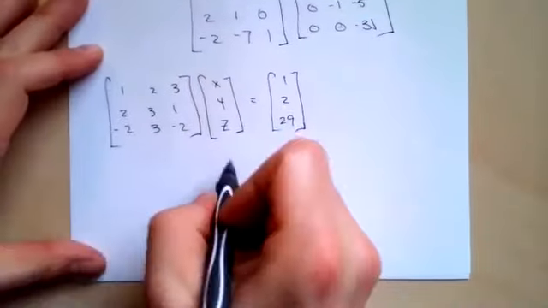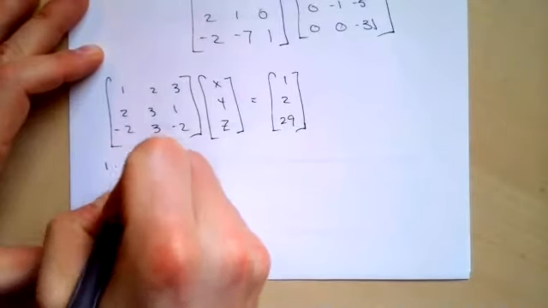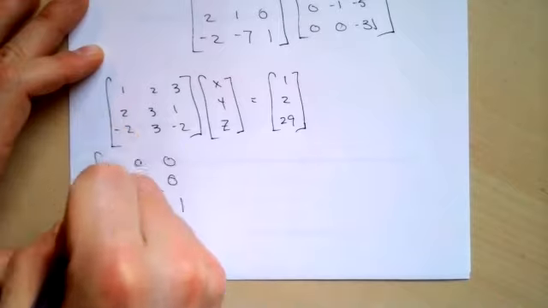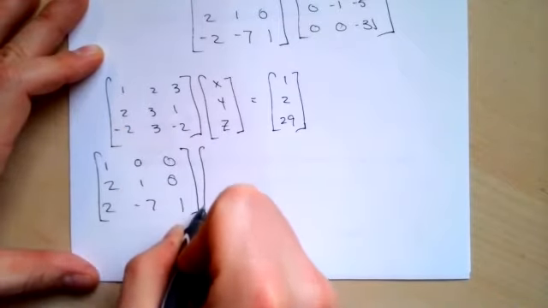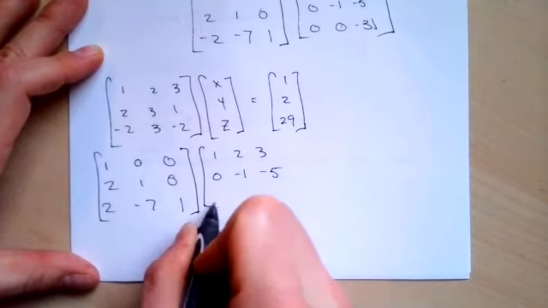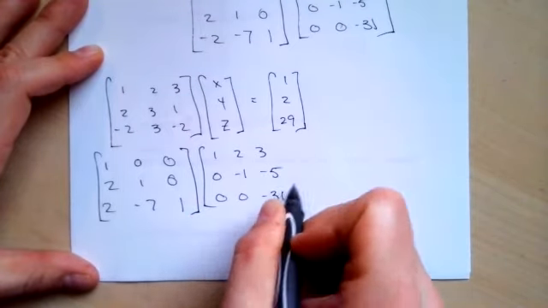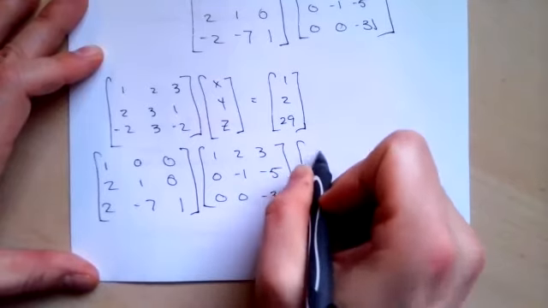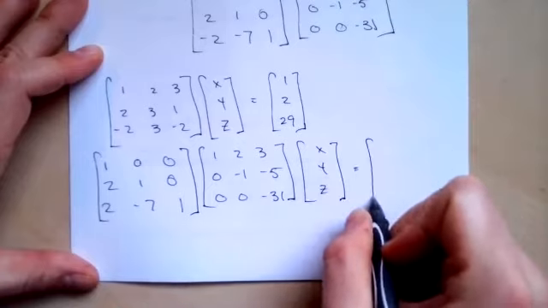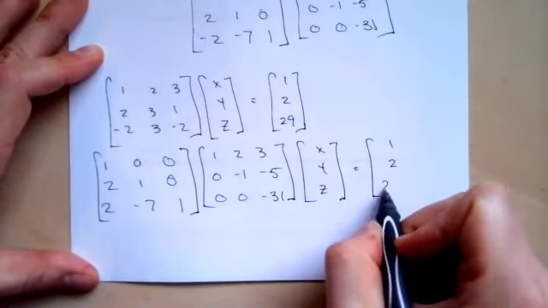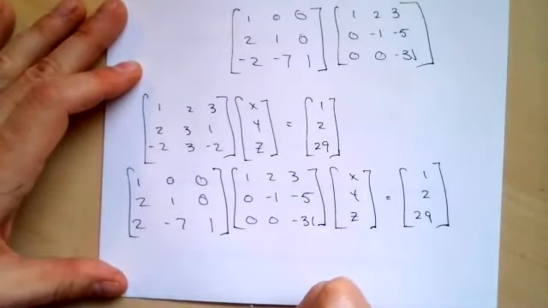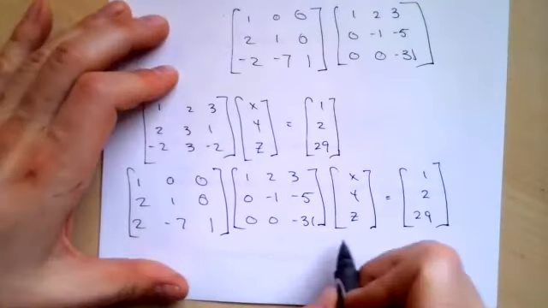We can write this as an LU factorization. L is 1, 0, 0; 2, 1, 0; 2, minus 7, 1, times U, which is 1, 2, 3; 0, minus 1, minus 5; and 0, 0, minus 31, times our x, y, z, equals 1, 2, 29. And so to solve for this, we can essentially do it in steps.